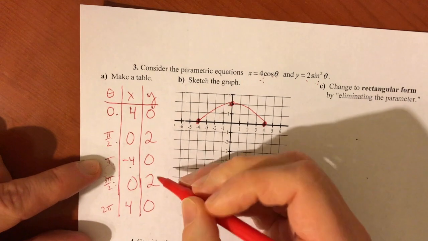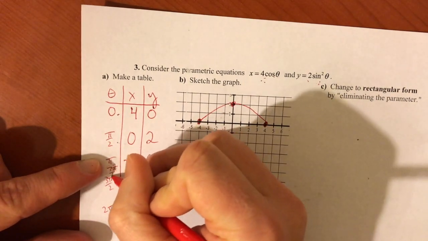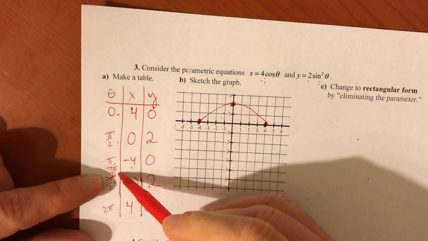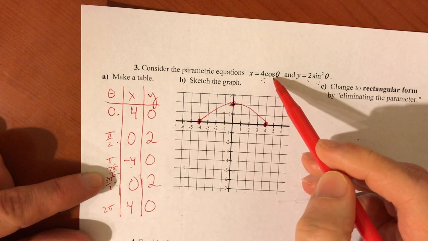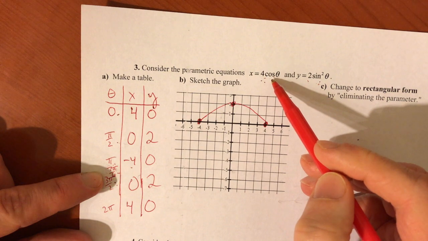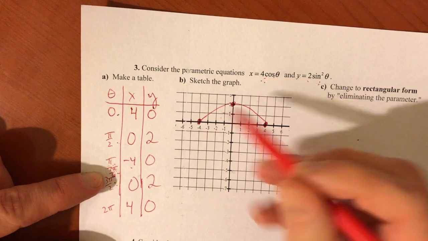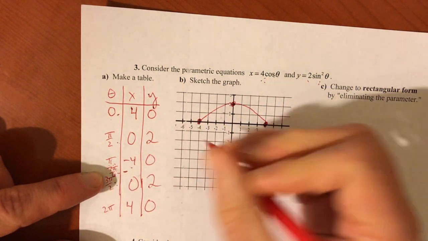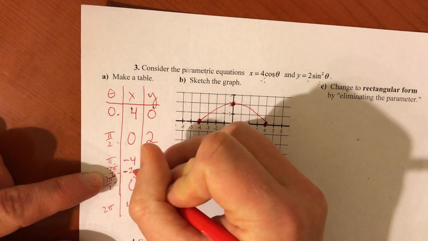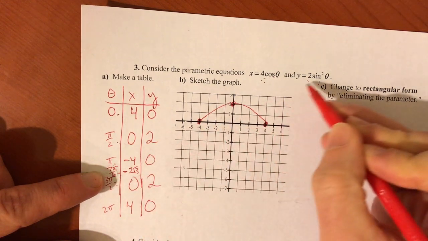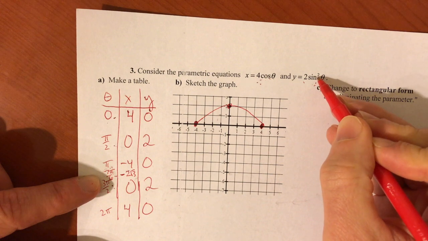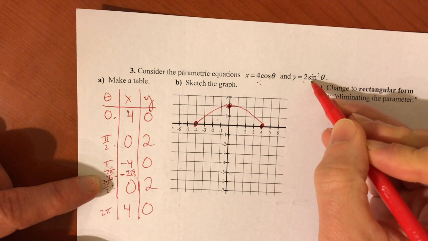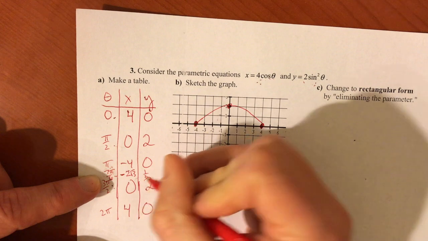If you plugged in, for example, 7 pi over 6, if you wanted to try to do something here, 7 pi over 6 into cosine would give you negative root 3 over 2, and negative root 3 over 2 times 4 is negative 2 root 3. 7 pi over 6 into sine, that'll give you negative 1/2, but negative 1/2 squared is positive 1/4. 1/4 times 2 is 1/2.